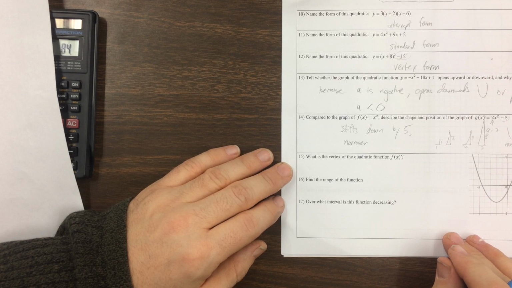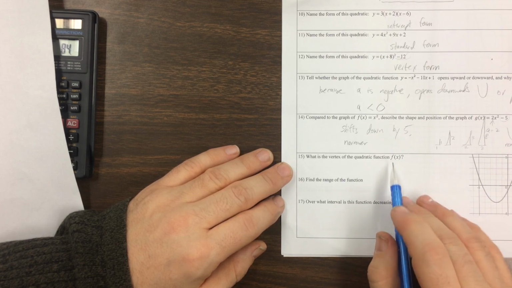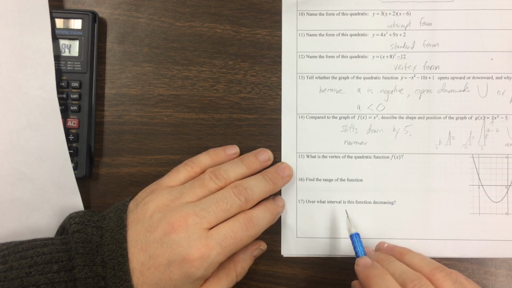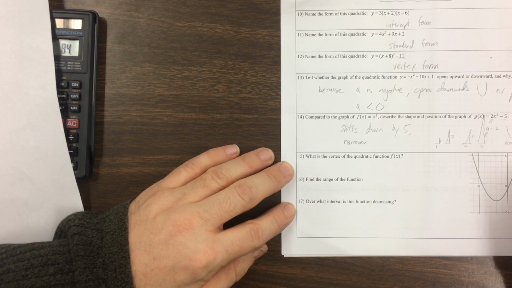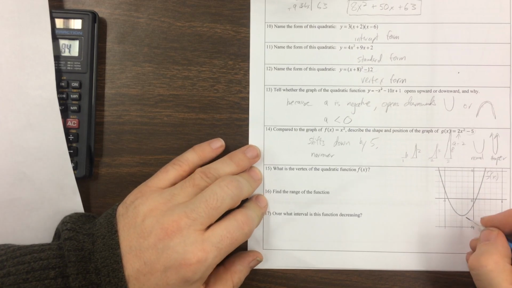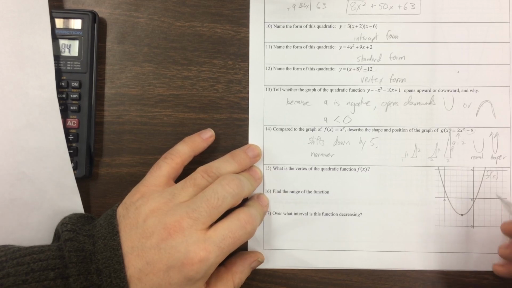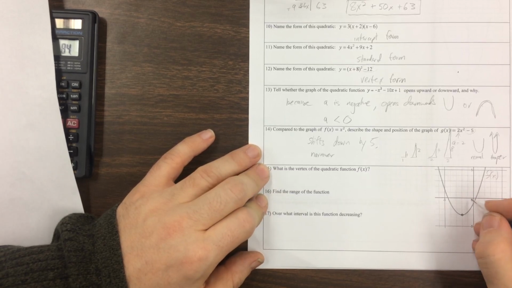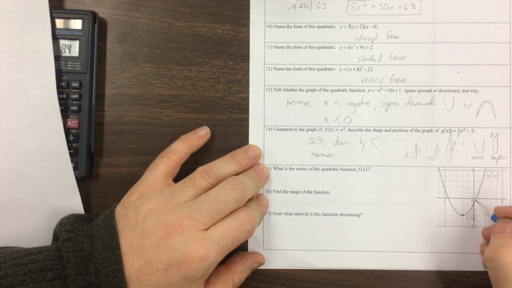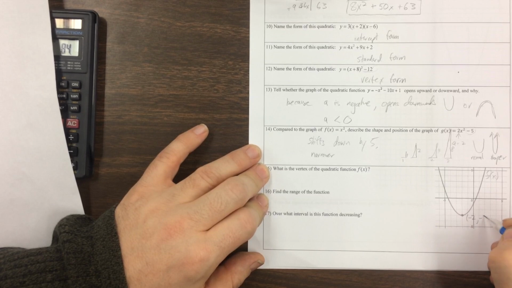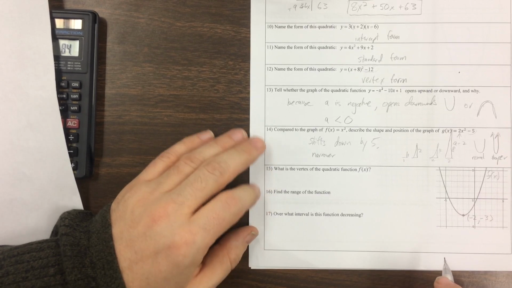What is the vertex of the quadratic function? F of x. So here is the function f of x. What's the vertex? Well, we see there. So this is 1, 2, 3, 4, 5. -5, so this is -2. And then this is also below 0, 1, 2, 3. -3.